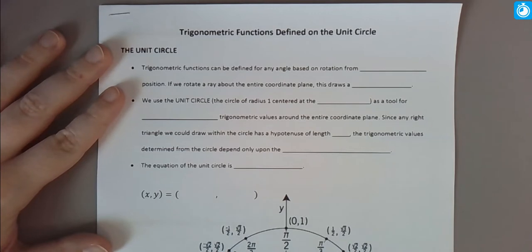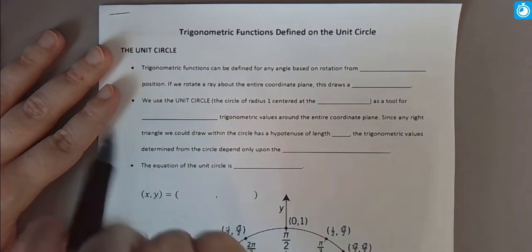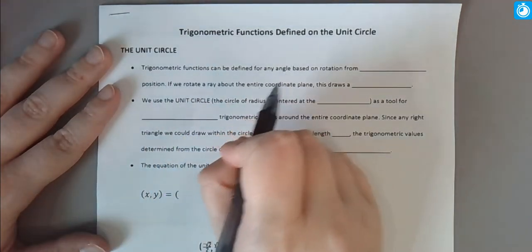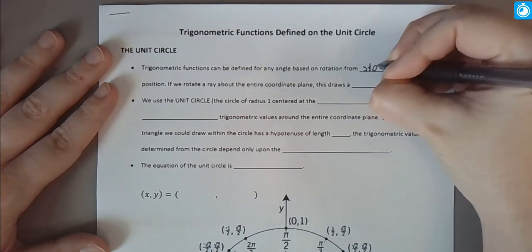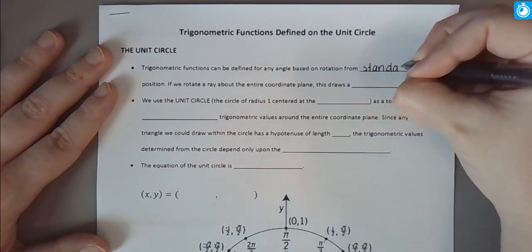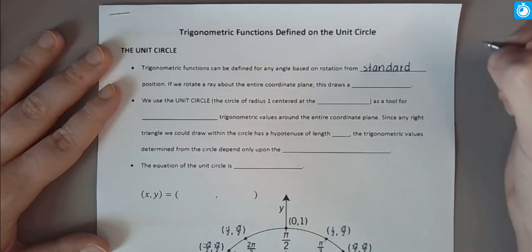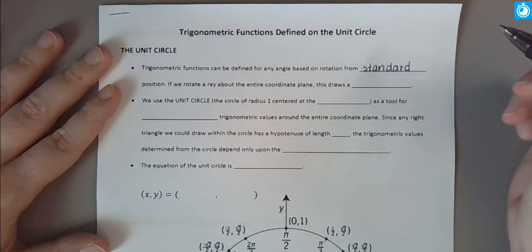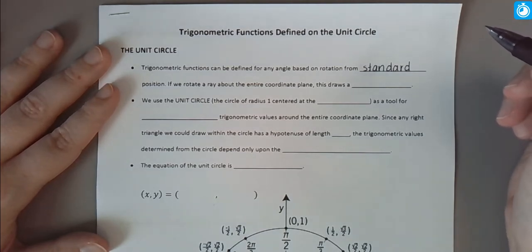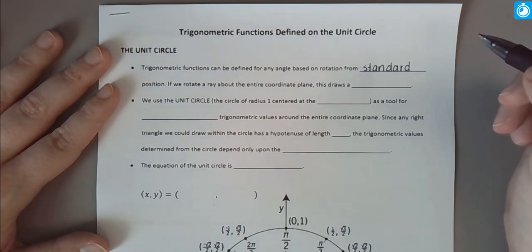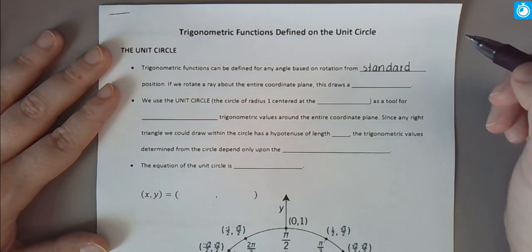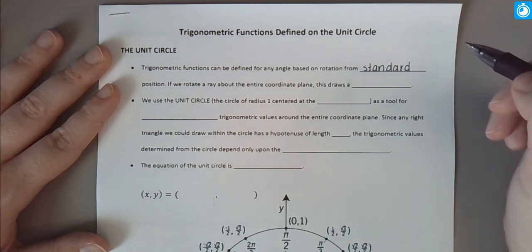Based on what we looked at in our video talking about angles within the coordinate plane using reference angles, we know that trig functions can be defined for any angle based on the fact that we can just rotate from standard position. And if we rotate from standard position, we can draw an angle anywhere we want. If we draw its terminal side and then draw a line to the x-axis from the terminal side, we can determine a reference angle, we can determine coterminal angles if necessary, and we can define trigonometric functions for any angle just based on what we know about reference angles now.